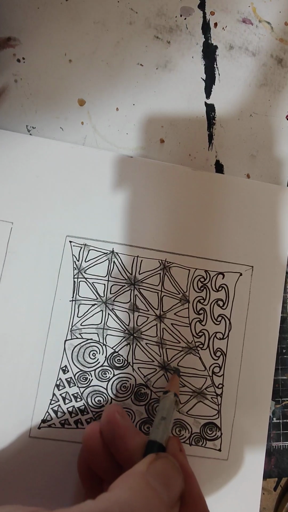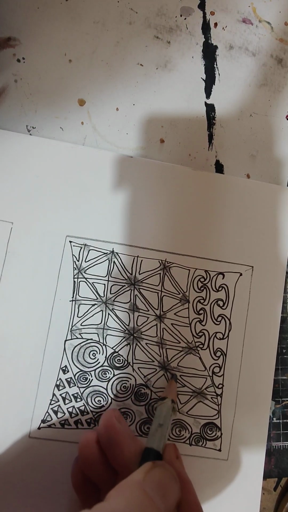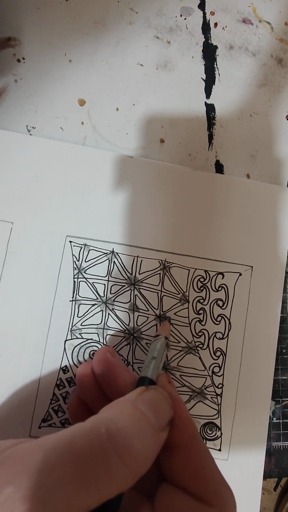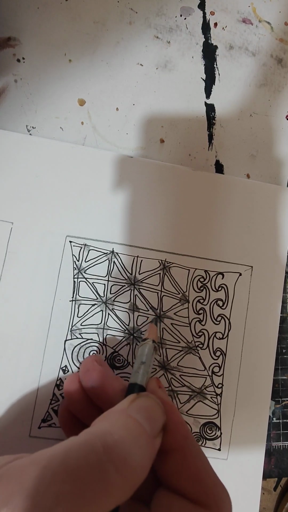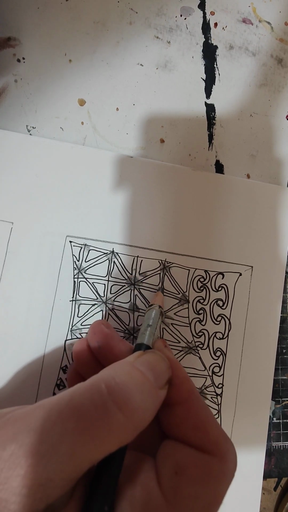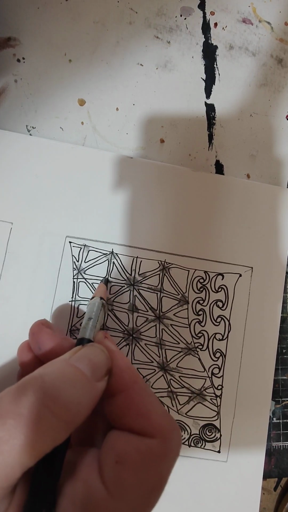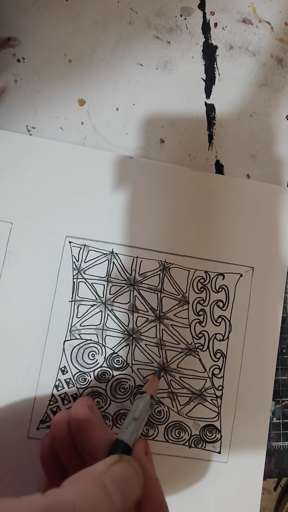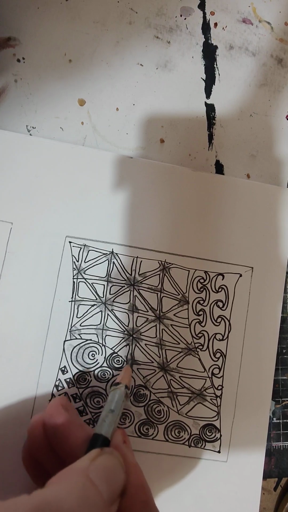And then what you can do is just spread out a little bit along some of the lines if you want. It just makes it look a bit like a net or something. Not really a spider's web, but some kind of trap. What else am I missing?